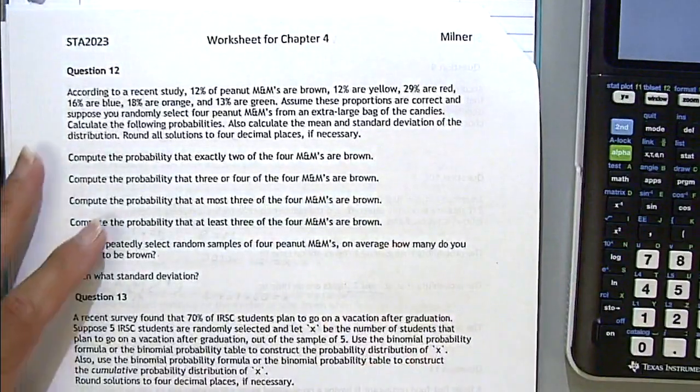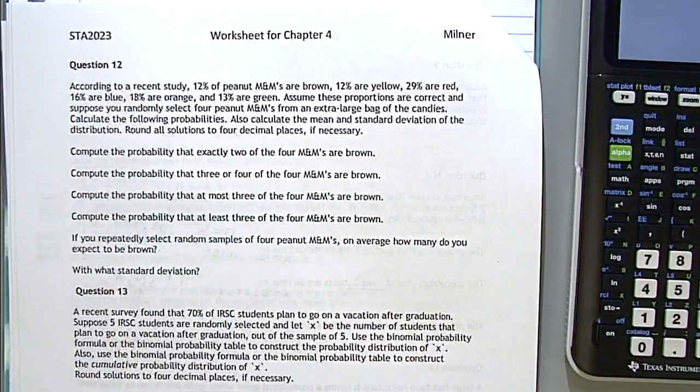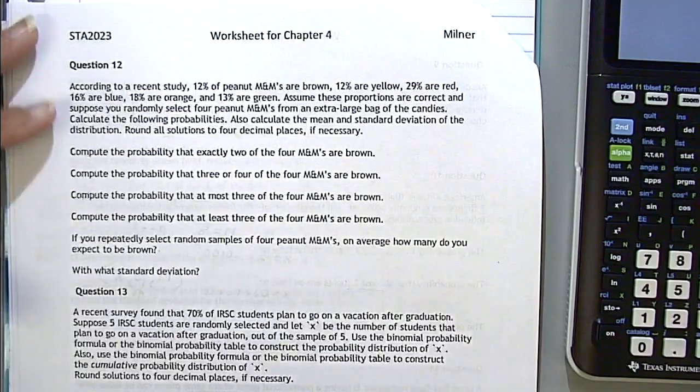This next one says there's a study, and 12% of peanut M&Ms are brown, 12% are yellow, 29% are red, 16% are blue, 18% are orange, and 13% are green. And you're already overloaded with percentages, and you're wondering, what in the world, how am I going to use all these percentages in a calculation? You're not. They gave you a lot of trash in this problem. They gave you a lot of extra. So you pick what you need, and don't worry about all these other numbers. That'll happen a lot in your problems.